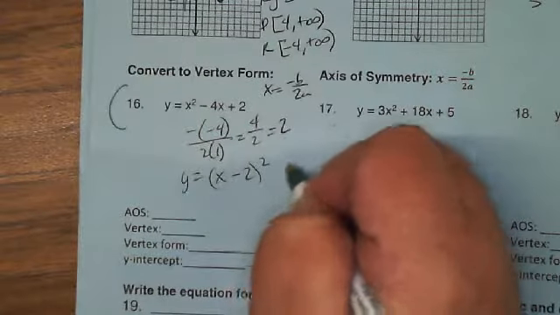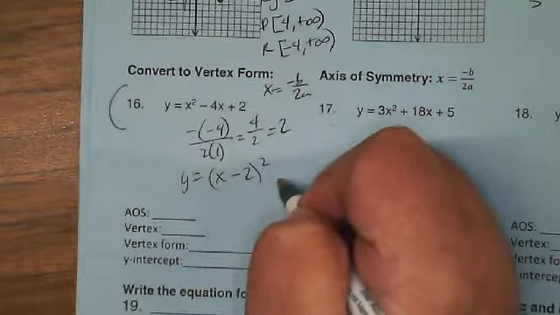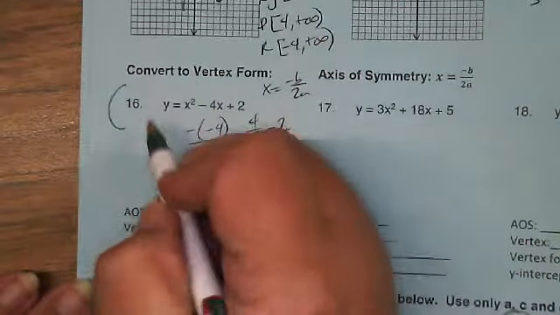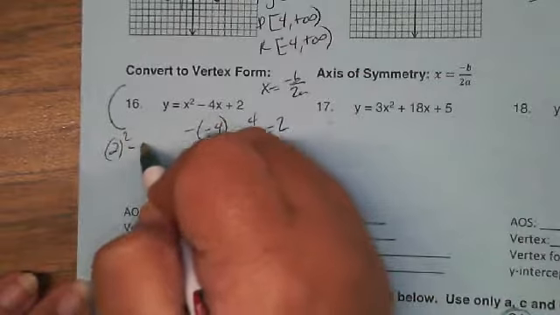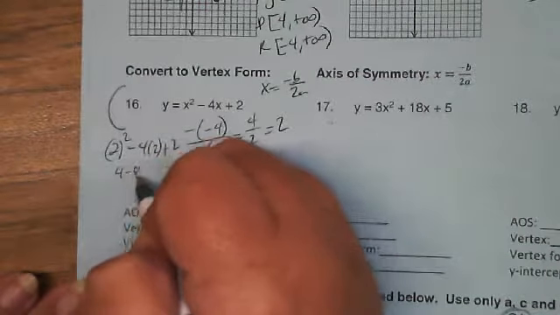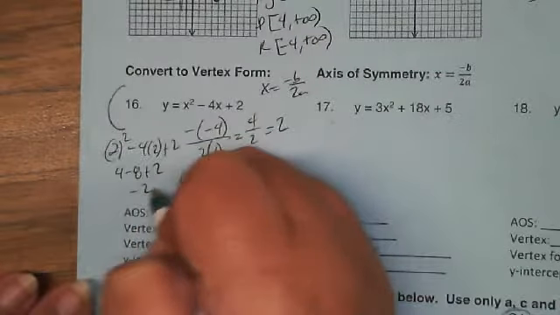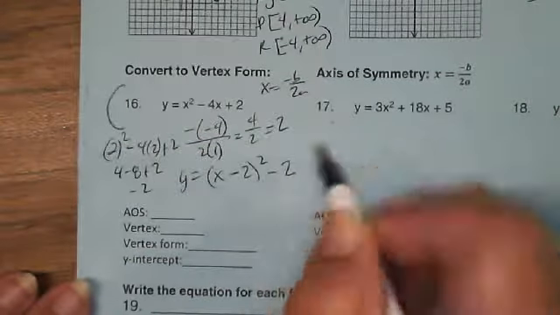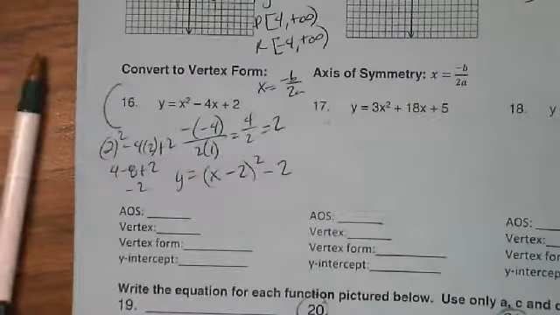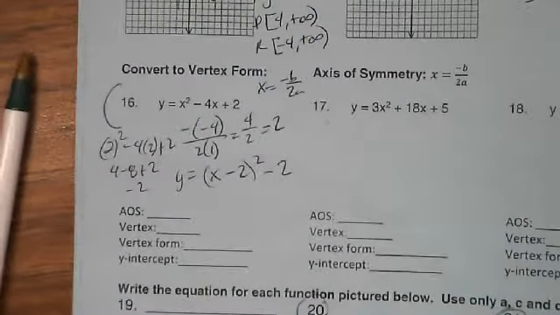And then over here we want the d, what we would plug in. So you would plug in the 2 squared minus 4 times 2 plus 2. 2 squared is 4 minus 8 plus 2, negative 4 plus 2, negative 2. So it would be negative 2 on the outside. And we can put this right in the calculator and get it quickly, much faster than what I just did.